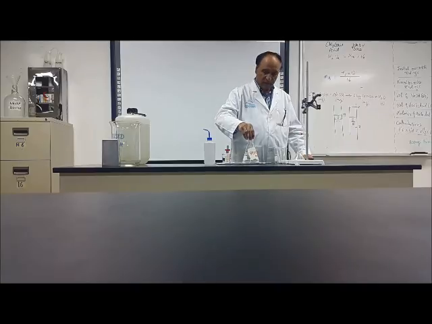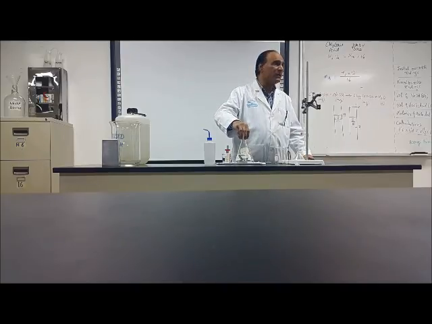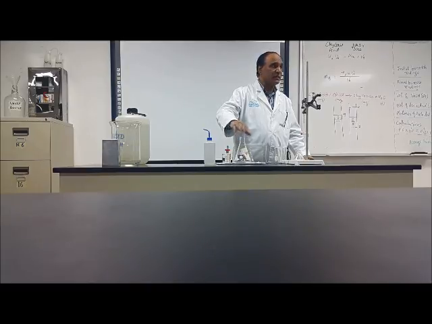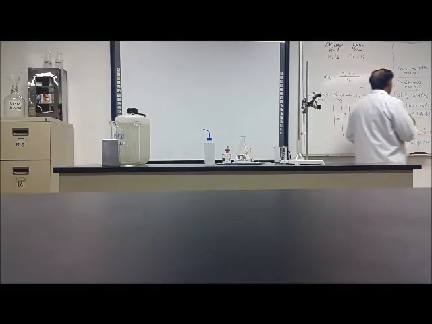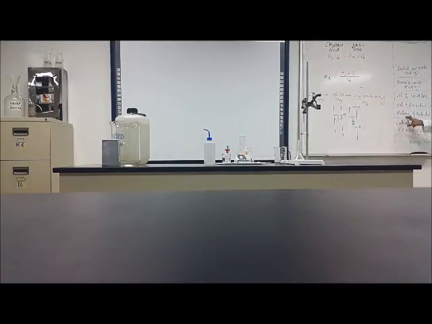As I said, this is the acetic acid, hummus, and its concentration is 0.680. Concentration is called molarity. 0.680. This is known, maruf. The other one is unknown, majhul.